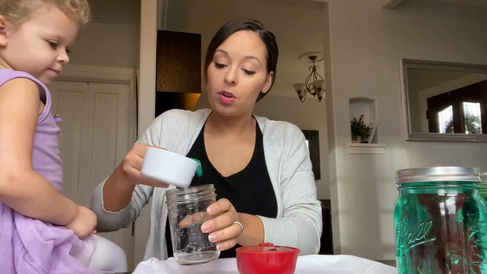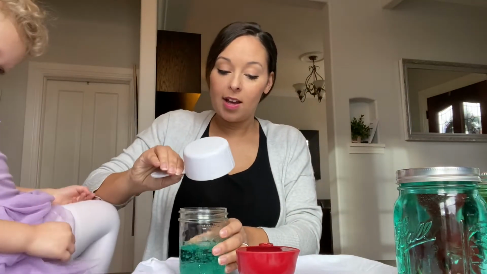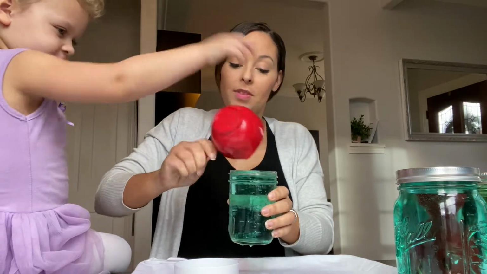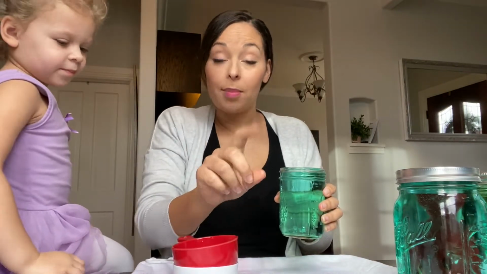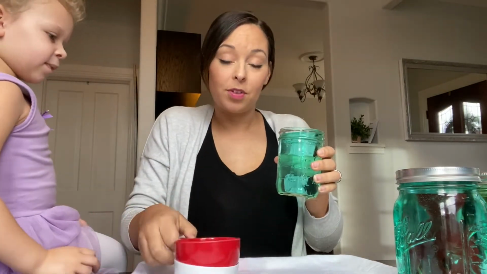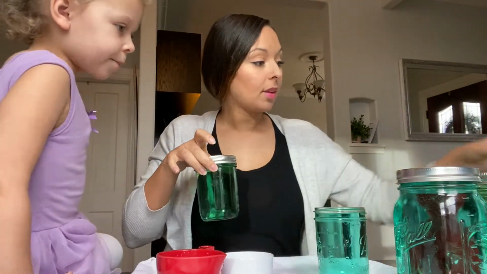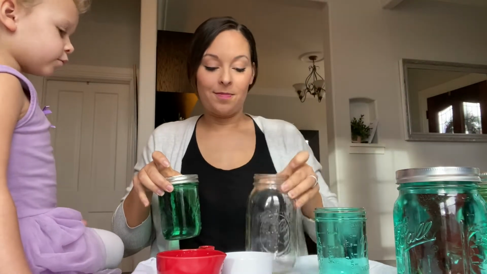So let's pour those in. 1 cup. Yep, because 2 cups equals 1 pint. 2 cups. So that's 8 fluid ounces equals 1 cup. 2 cups equals 1 pint. And 2 pints. That's right. 2 pints equals 1 quart. So let's pour our 2 pints.